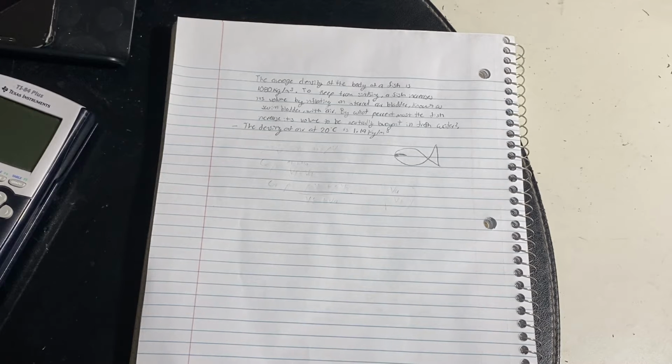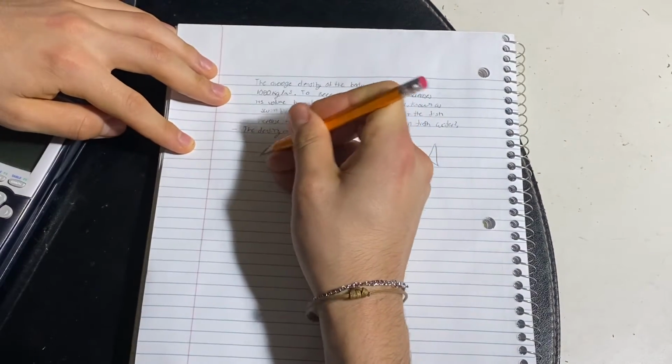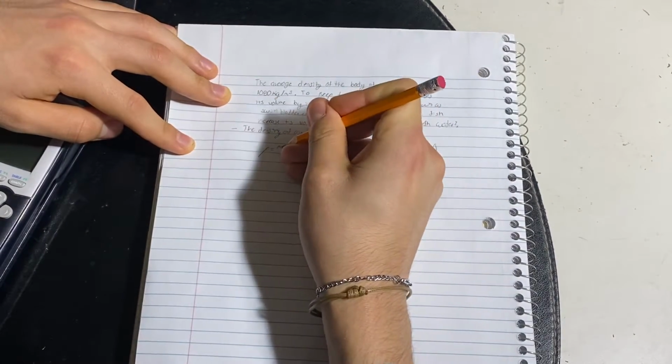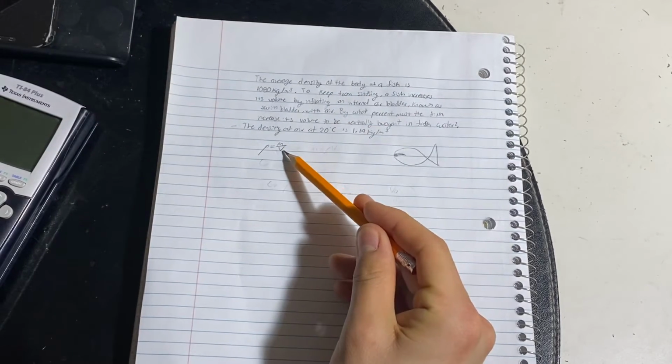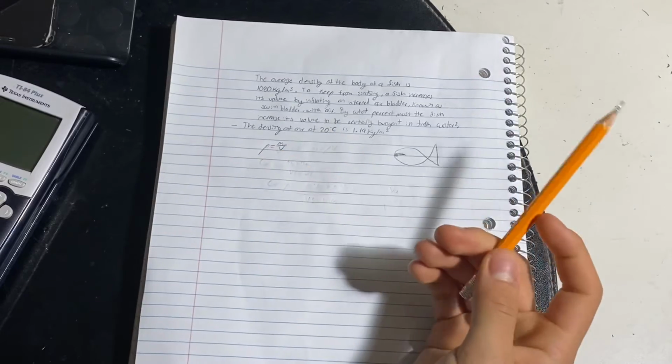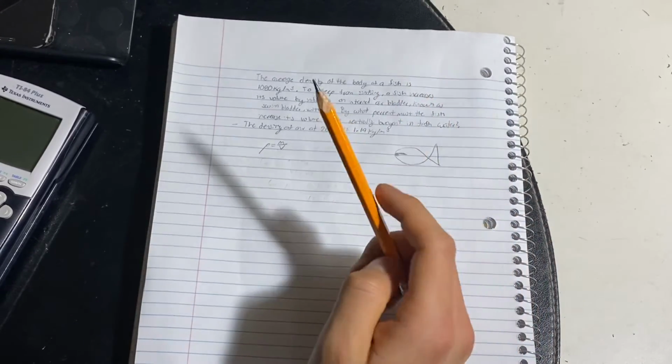The density of air at 20 degrees Celsius is 1.19 kilograms per meter cubed, right? So if we take a look back at our question, we can reflect on the fact that we're basically being asked for volume and density. And thankfully, we have an equation that deals with just those, and that goes as follows. It is rho is equal to m over v, where rho is the density, m is mass, and v is volume, correct? So look at us, onto something.